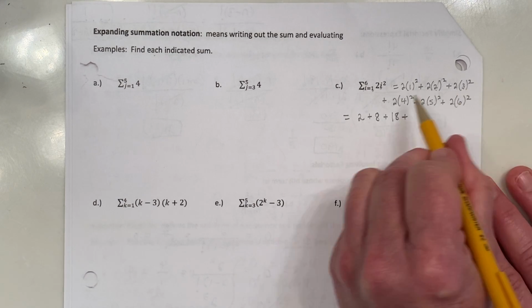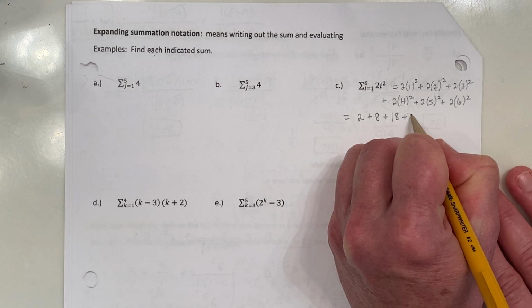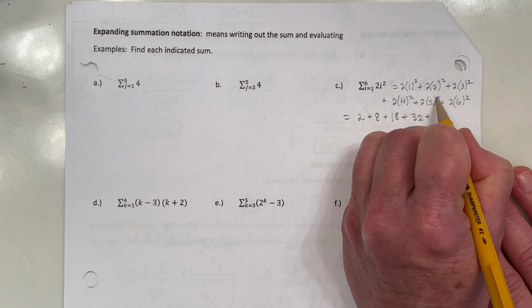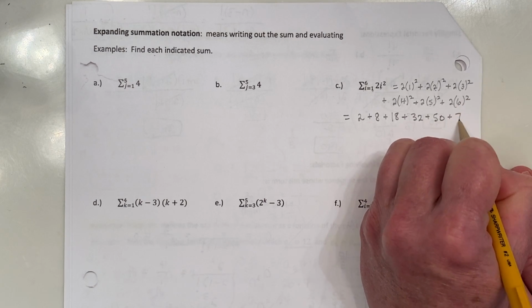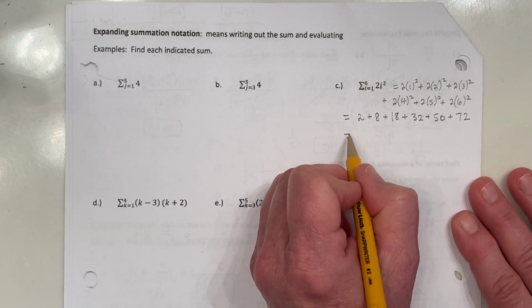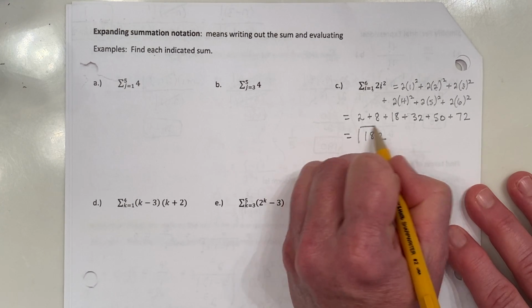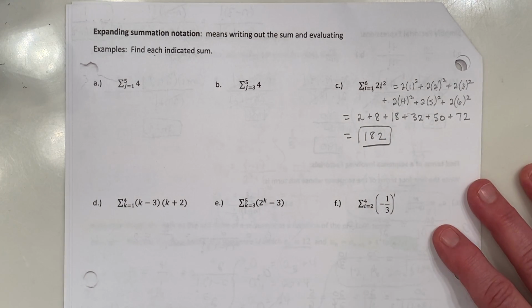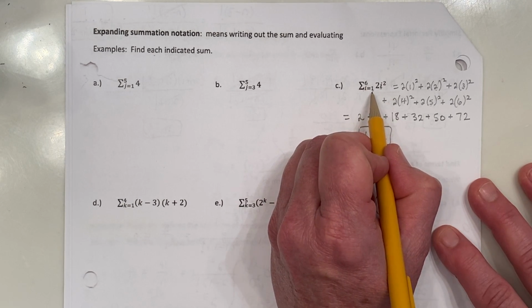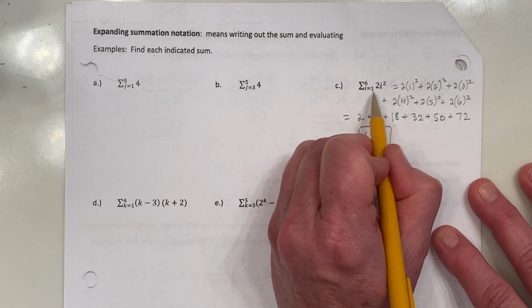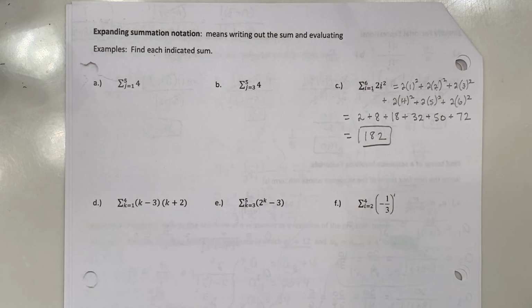It would be good to use your calculator for each of these terms showing the expanded sum. 16 times 2 is 32. 25 times 2 is 50. And then 36 times 2 is 72. Then I'd pick up my calculator and do all that summing on there. So 182. So again, the lower limit was 1, the upper limit was 6. So we take turns plugging into i over here the integers 1 through 6, and then adding. Okay, the next one I'm going to do is E.